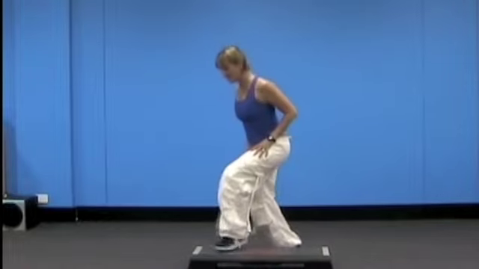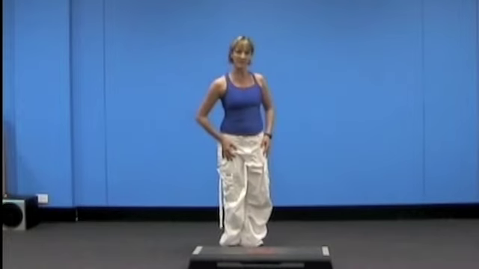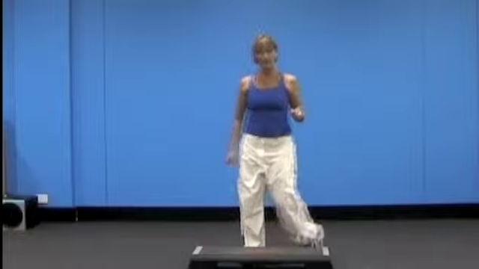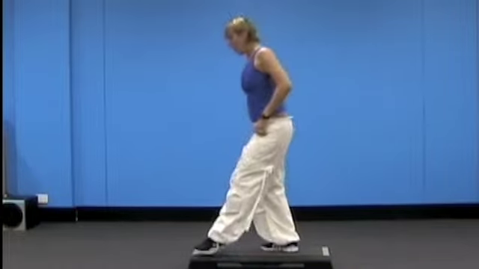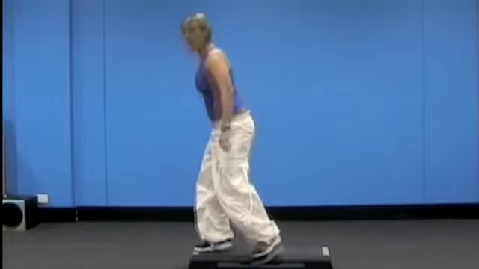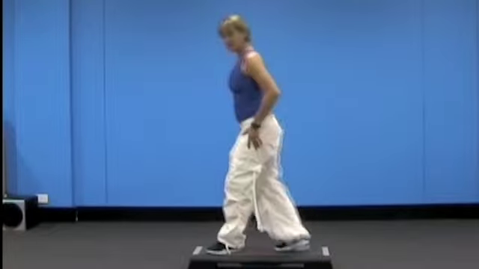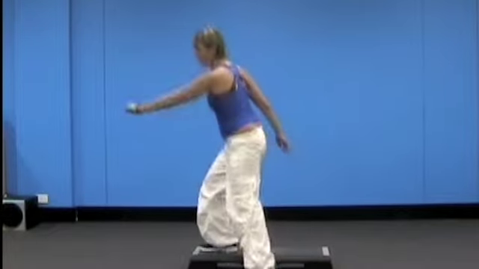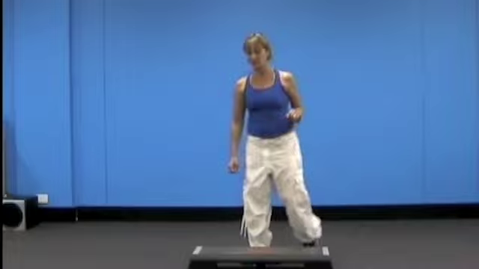So all we're doing is a 6 count pause on top of the step, stepping down on 7 and 8, and then finishing with our 2 leg curls. Next step, 1, 2, 3, rock down on 4, and return as before. Let's try that again. 1, 2, 3, rock on 4, 5, 6, 7, 8. Still the same value, still the same leg change combination.